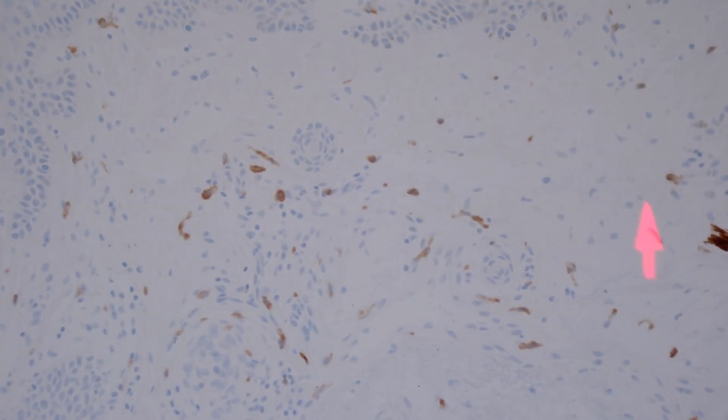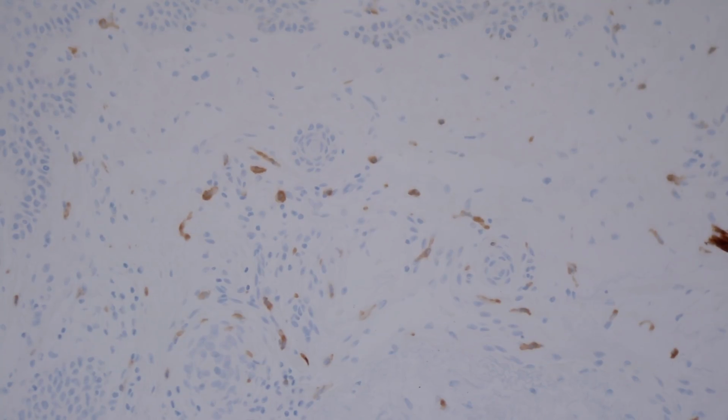Desmin is my stain of choice when I'm looking for myogenic neoplasms. One other thing I'll point out about Desmin, and I talked about this in the immunostains part 1 video, is look what it's doing. It's highlighting these scattered cells in the dermis. I mean, these cells aren't smooth muscle. What on earth could they be? Well, like we talked about in part 1, these are mast cells.